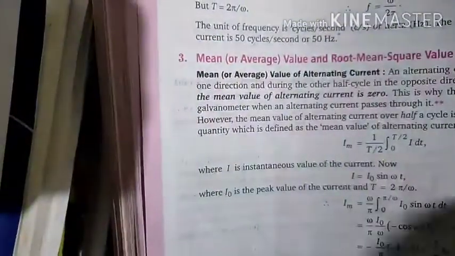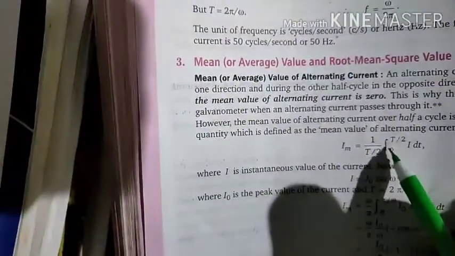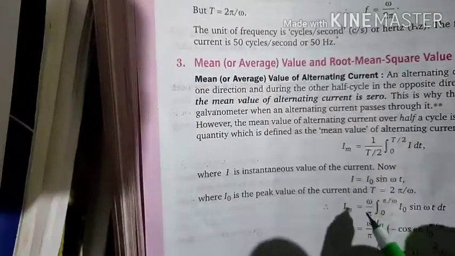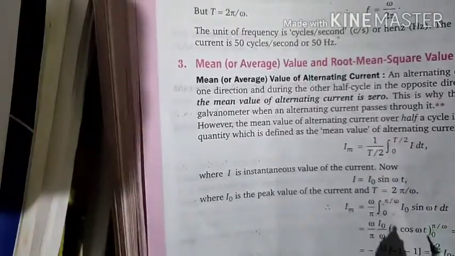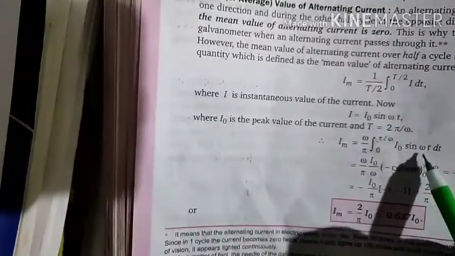How? Because we know that omega equals 2 pi f, and f is 1 by T, so omega equals 2 pi by T, therefore we can write T equals 2 pi by omega. So in place of T by 2 we can write pi by omega. Finally we integrate it, minus cos omega t, and we solve it.